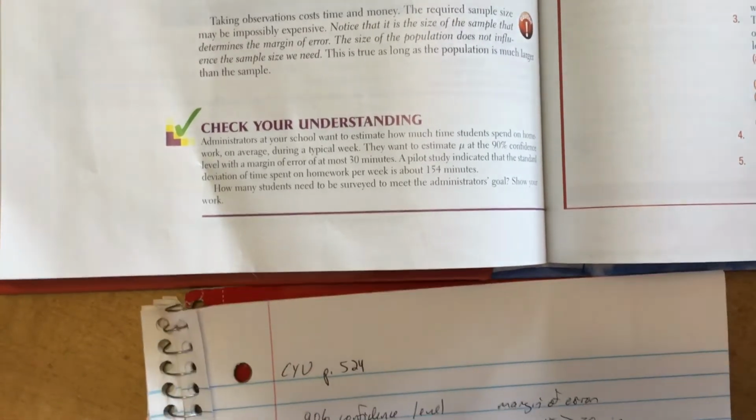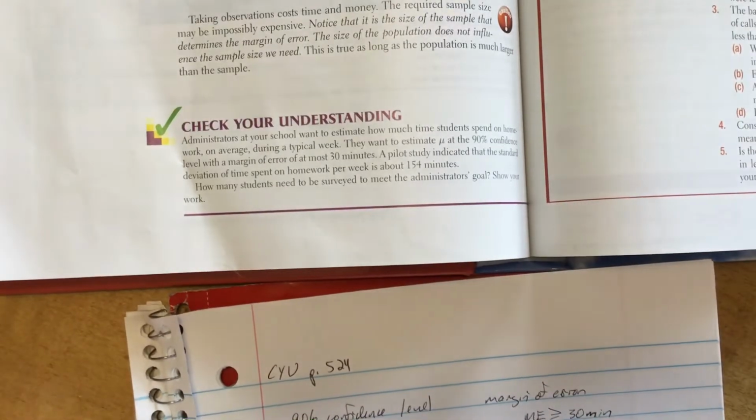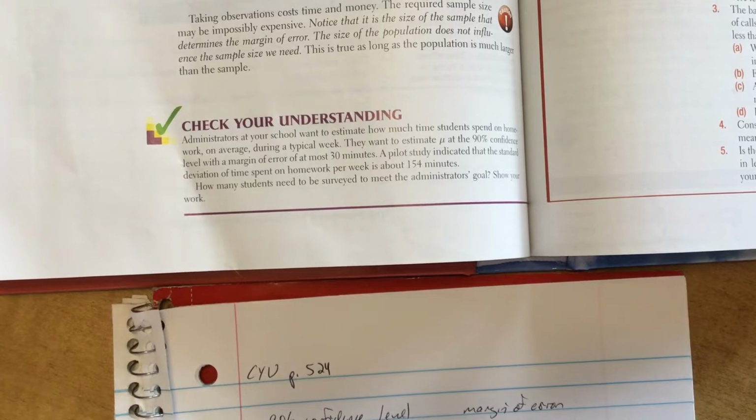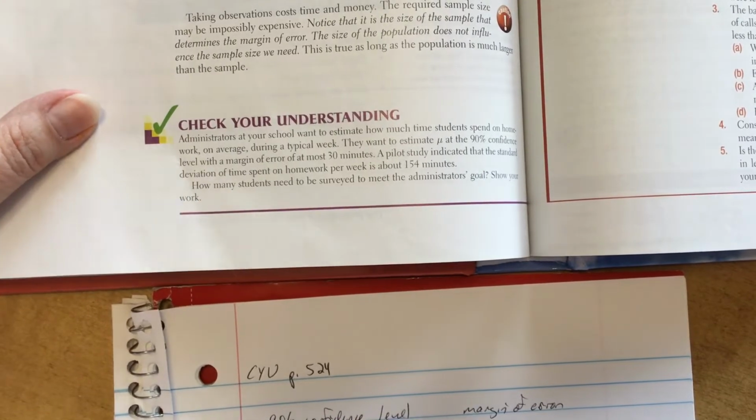Kitty's chewing my papers. Stop. Not Kitty.